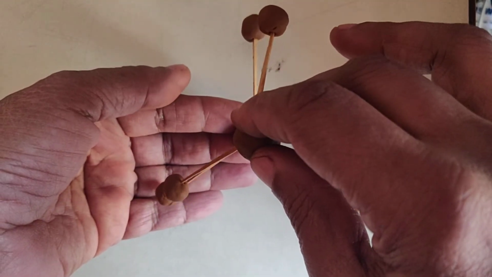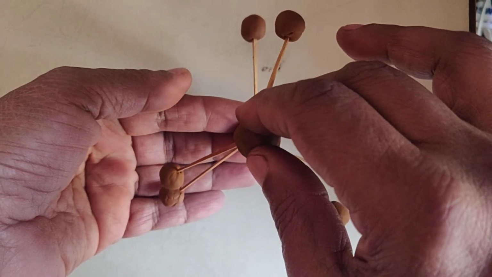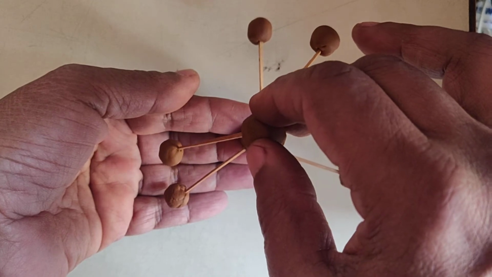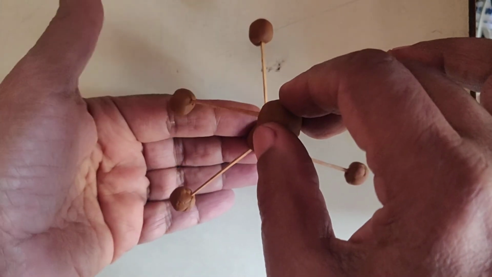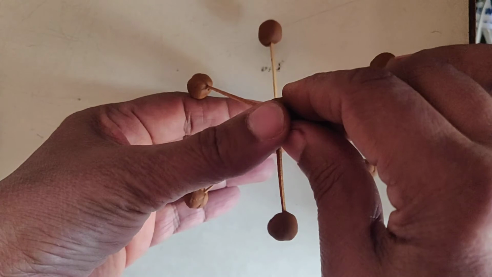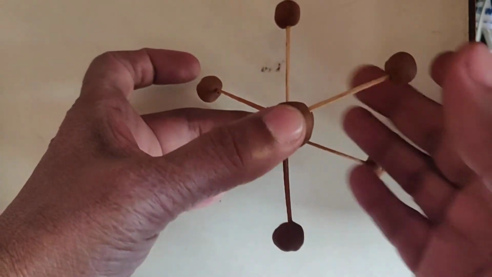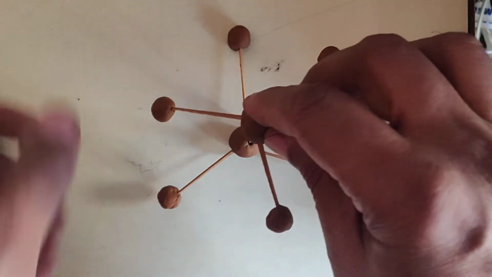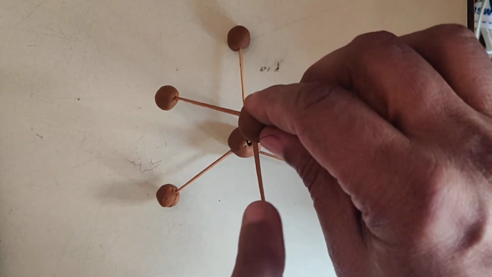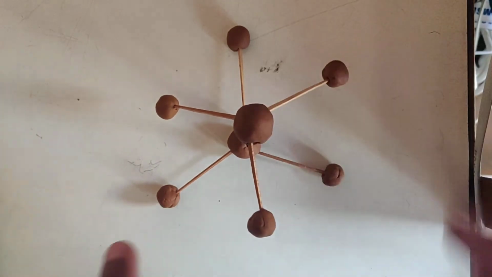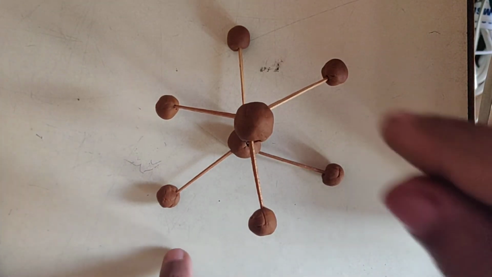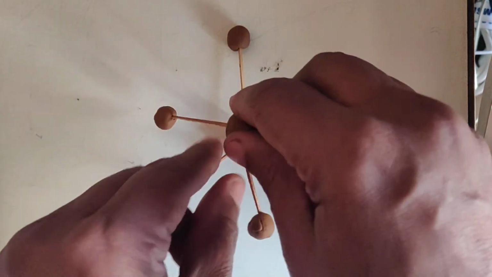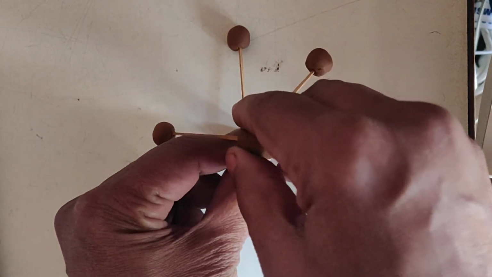But when you shift it, then what happens? The electron clouds move a little far. Now, when I keep on moving it, at this position, what you find? The electron clouds are at maximum distance. Now this is what is called staggered conformation. Right? This is called staggered conformation. And this is called eclipsed conformation.